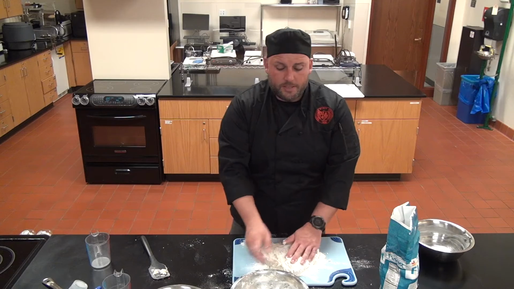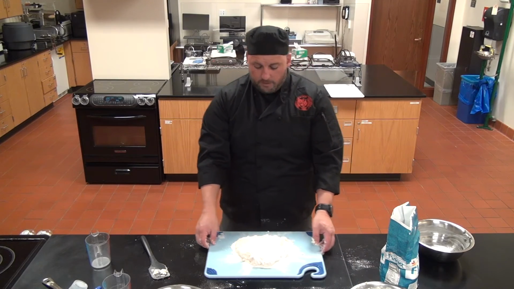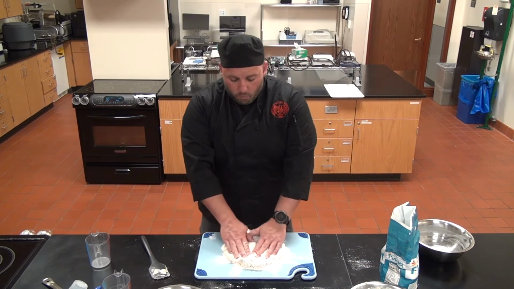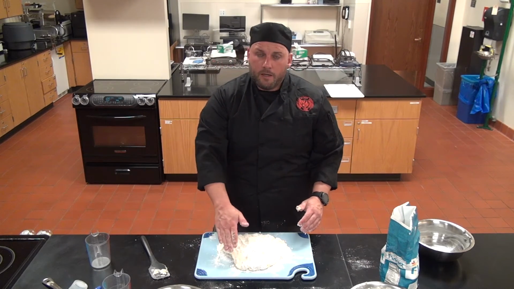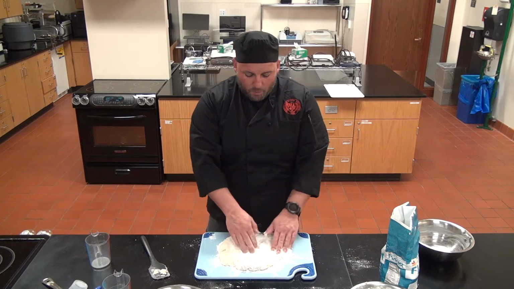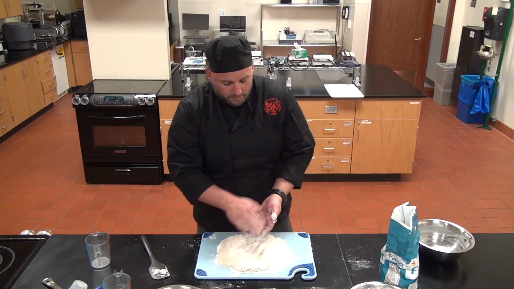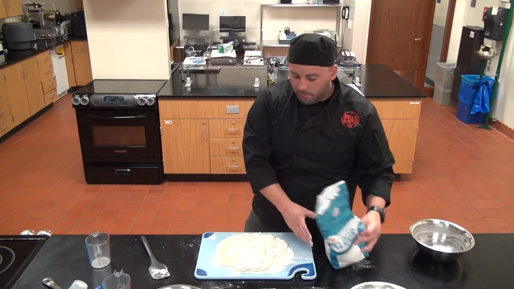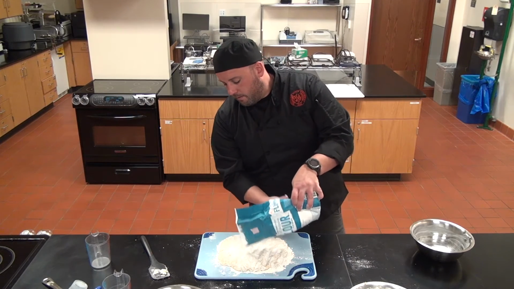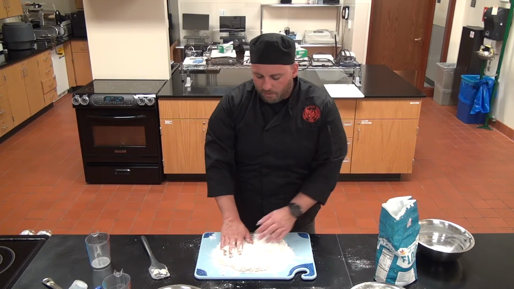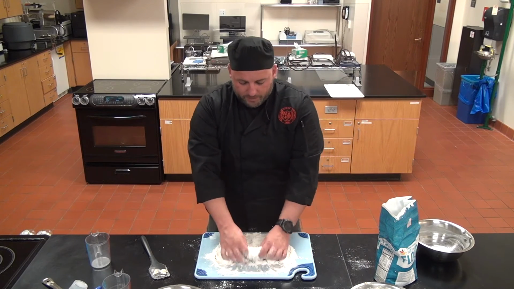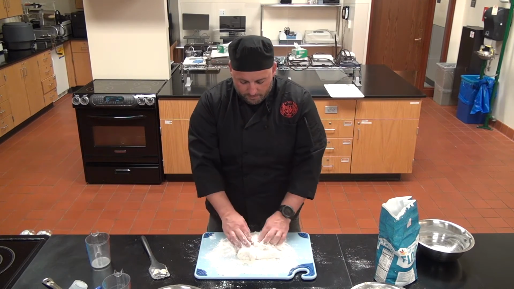And I'm just going to push it down. Hopefully you can see that. So I'm just going to work out the dough. Now, see how it sticks to my fingers? It's still wet over there. So what I need to do is add a little bit more. That's bordering on almost too much, but that's probably another 1/2 cup.